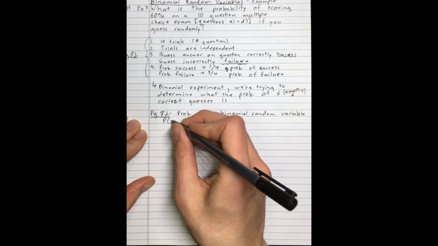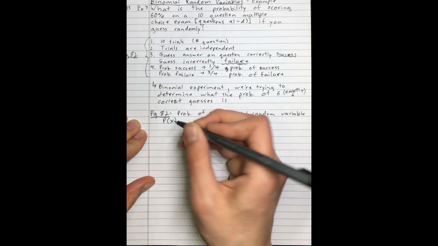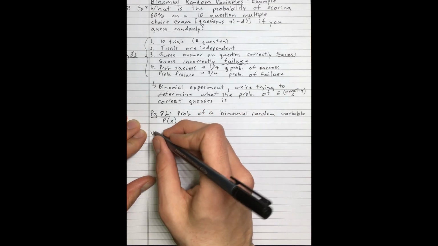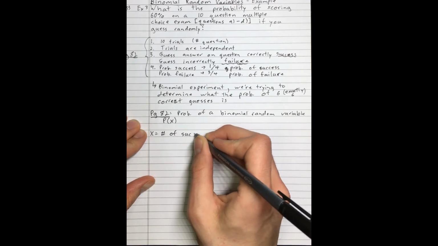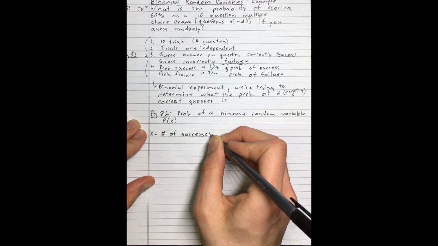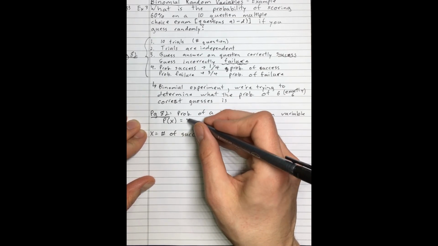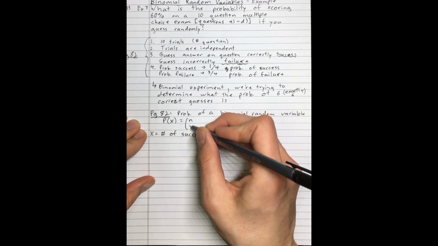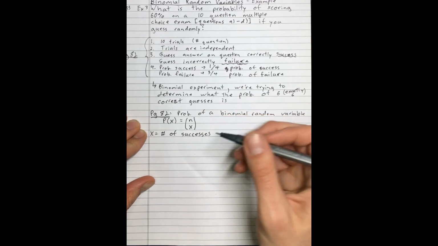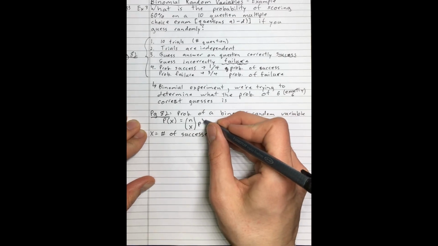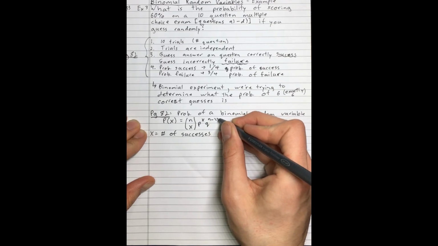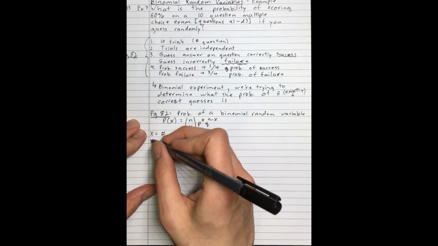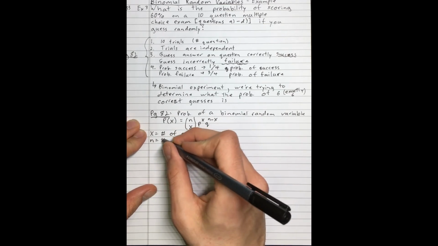The probability of x, where x is equal to your number of successes, is just equal to n choose x, p to the power of x, q to the power of n minus x, where n is equal to the number of trials.